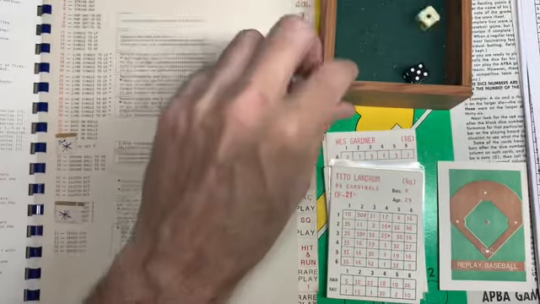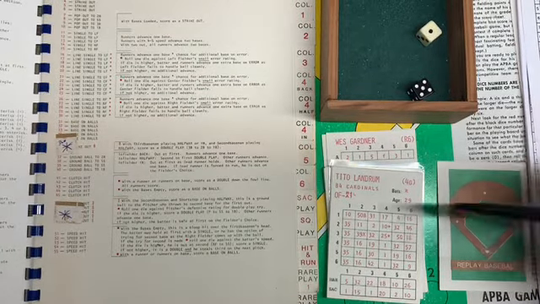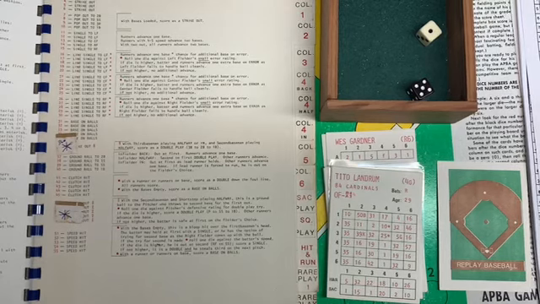Here's Landrum. It's a 5 and a 1. It's a 3, and it's a 7. That's ball 4. So Landrum walks.